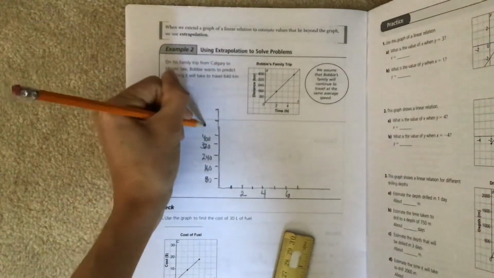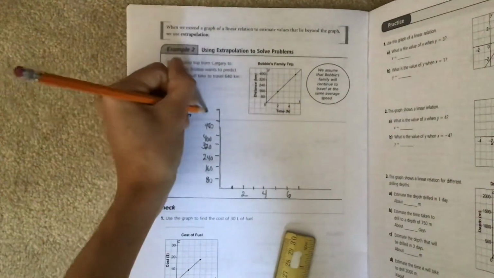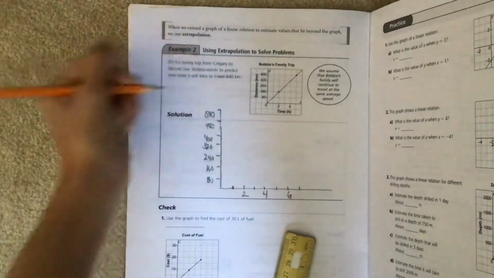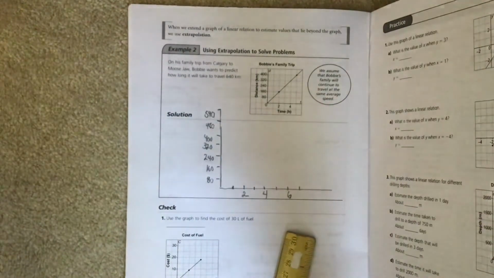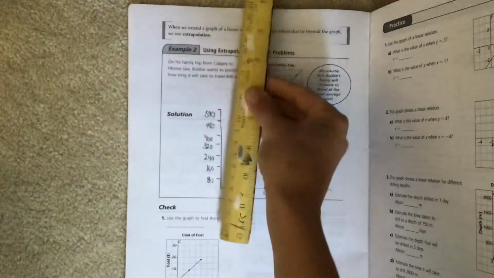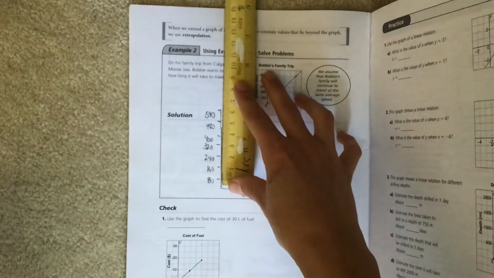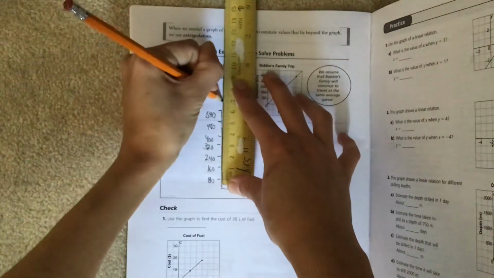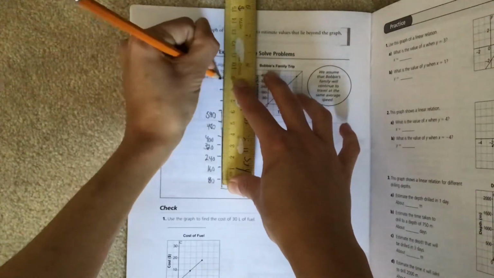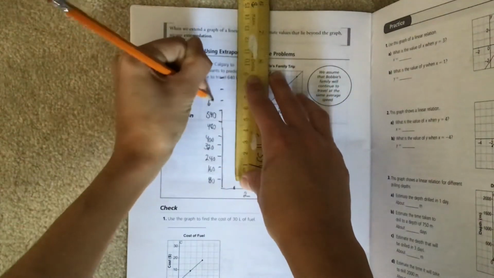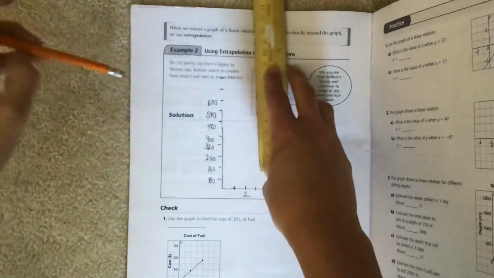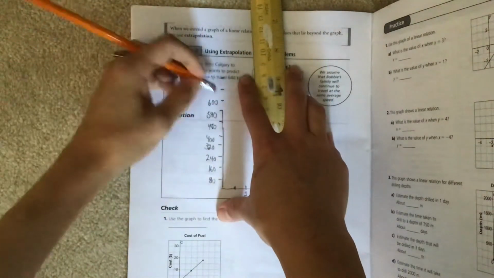Now I want to keep going for 80, 540, and I'm going to 640. So I have to keep extending. So I'm at 600. Oops, never mind, we're counting by 80s.